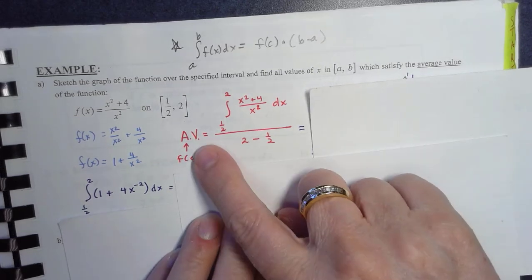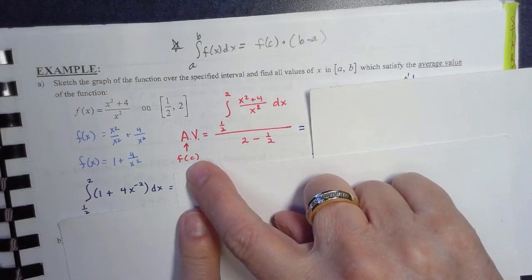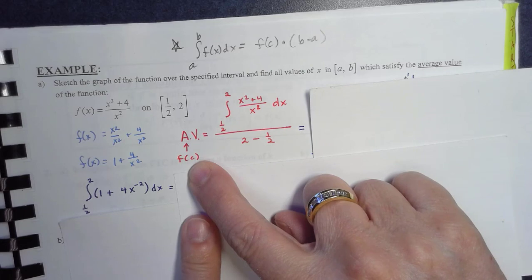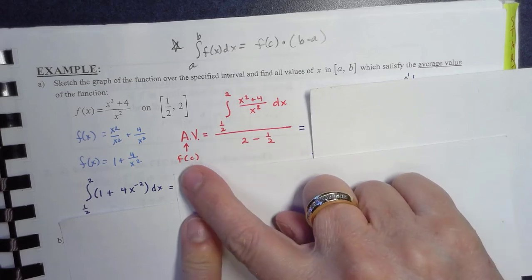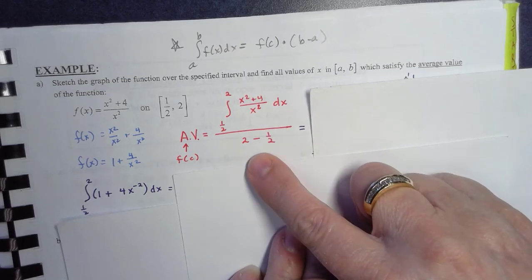Now, our average value, average because I'm going to divide by b minus a, value of the function is f of c, the integral from a to b of our function divided by b minus a.